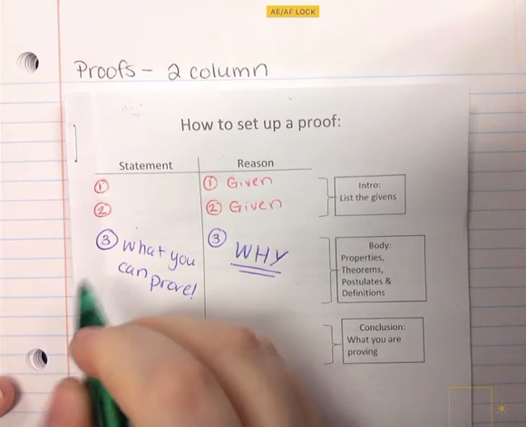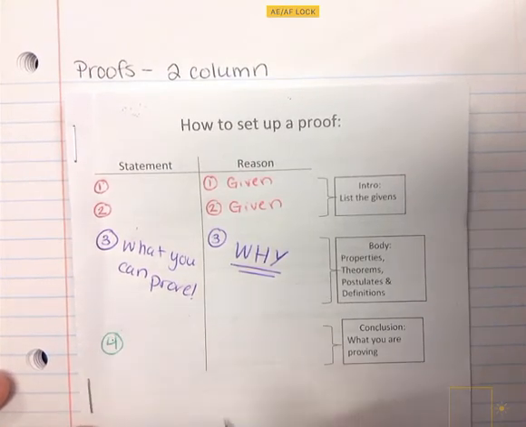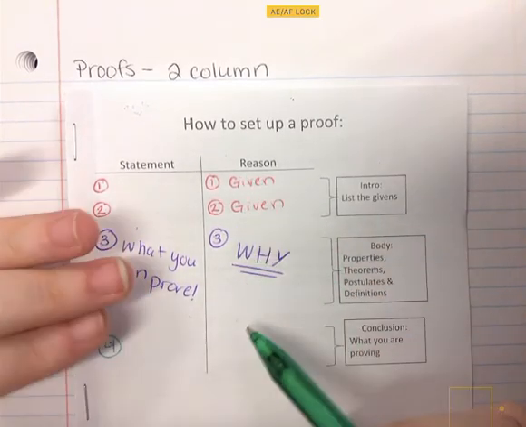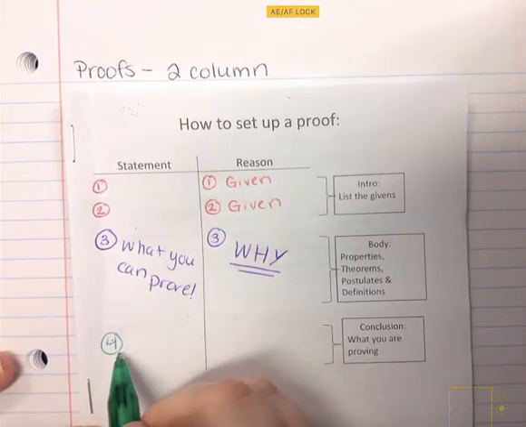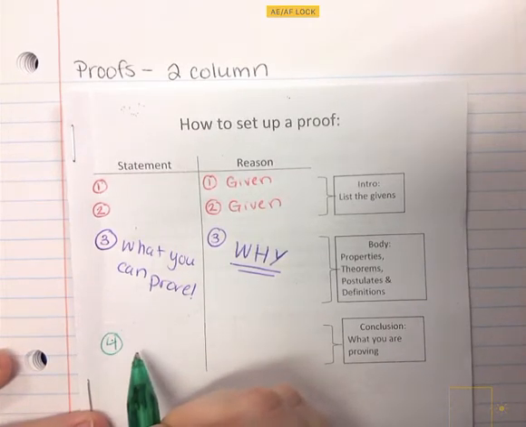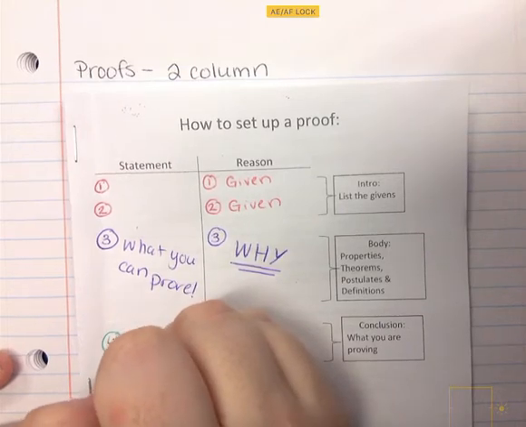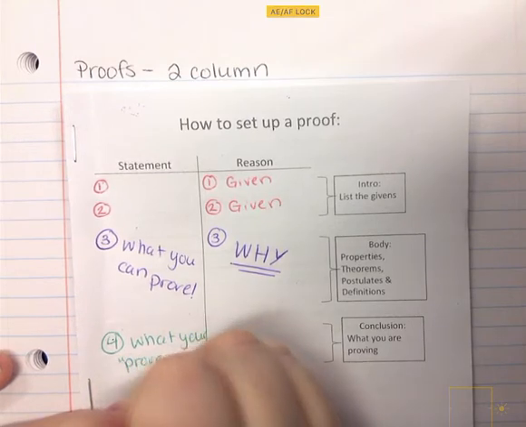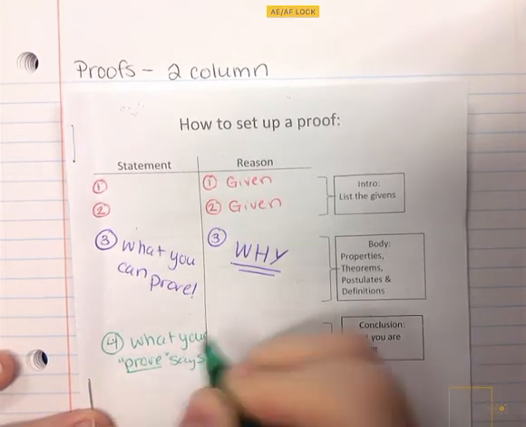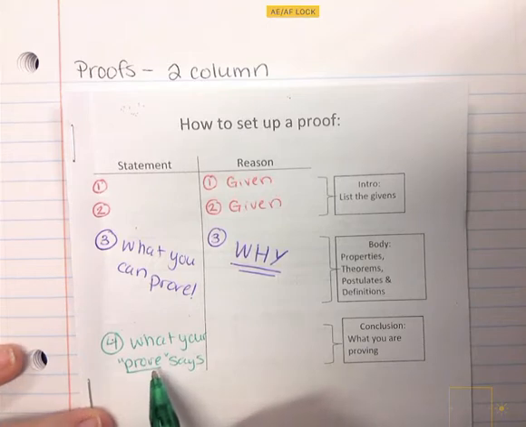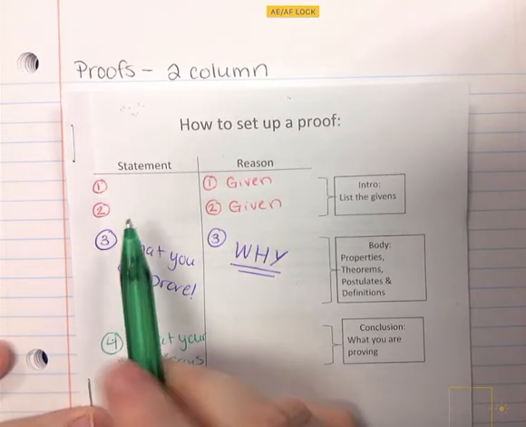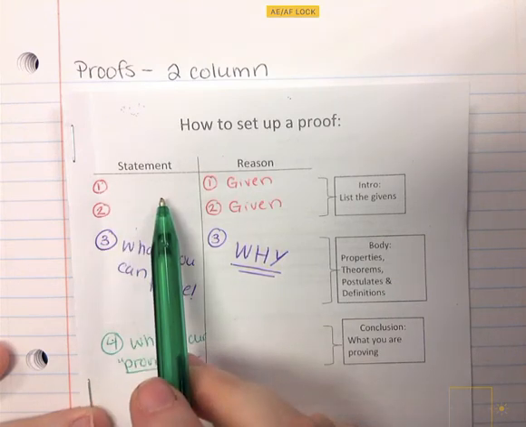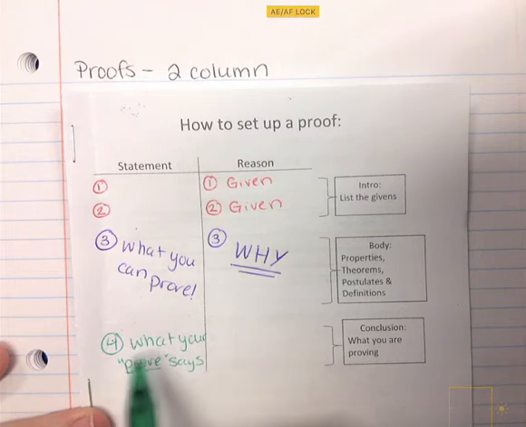So in our conclusion, we keep going with our number. I'm going to come down here to 4. So my number 4 is down here, so my reason for 4 will also be down here. I'm not going to have them in different areas. Statement 4, your very last statement, will be whatever your proof says. That does not mean you write out the word proof. Just like in the given statements, you write out whatever the givens are, the last statement will be your proof statement.